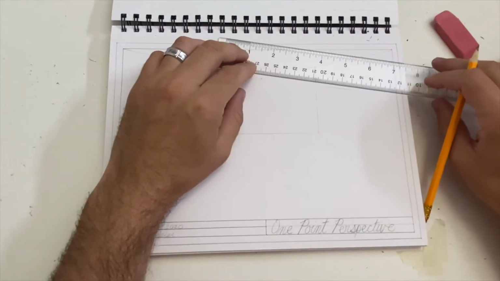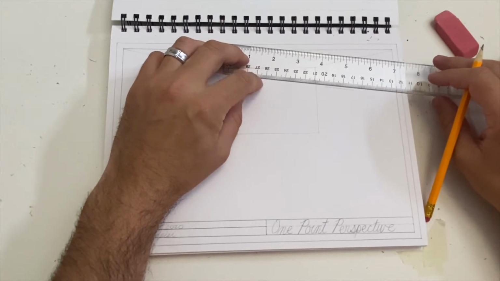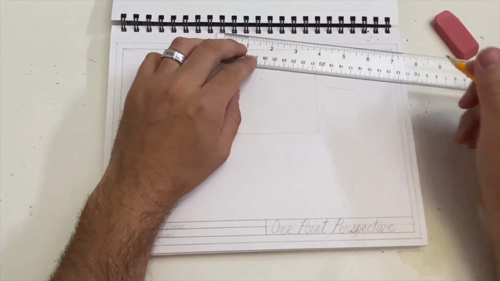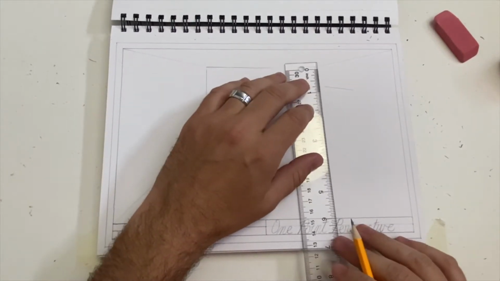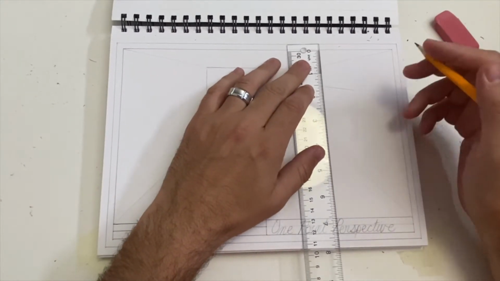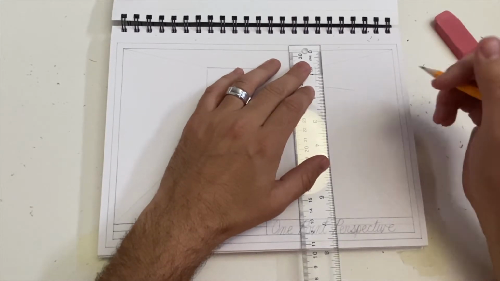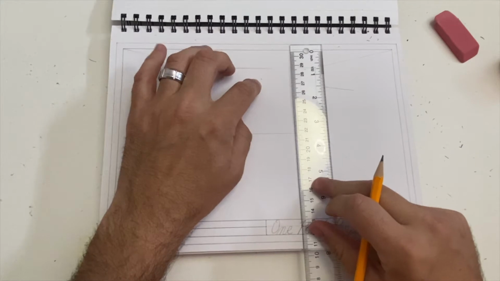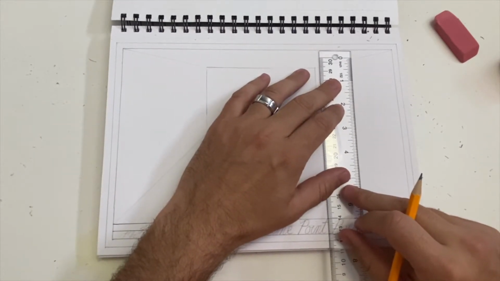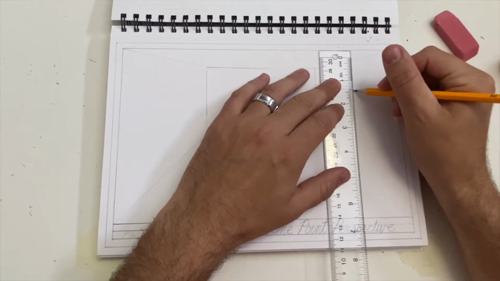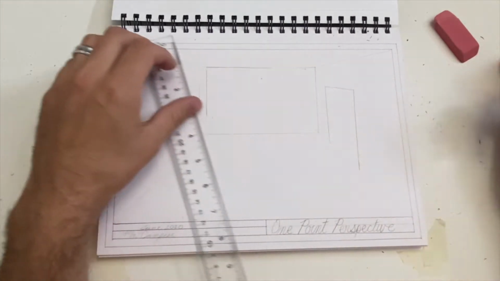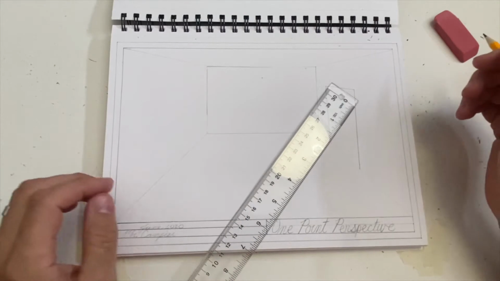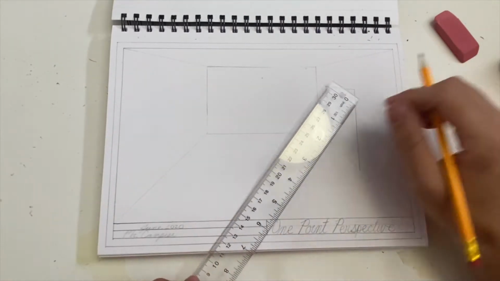You put your ruler on your vanishing point. You get a height that you like, and then you draw your line. For vertical lines, you just go straight down. It does not go to your vanishing line. Excuse me, it does not go to your vanishing point. That's my door.